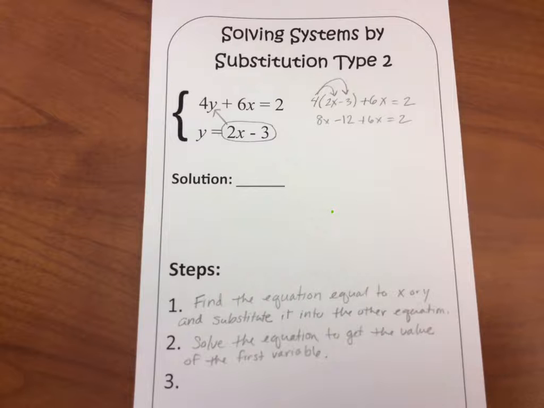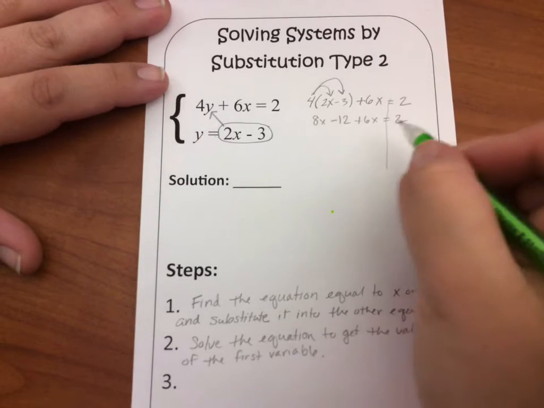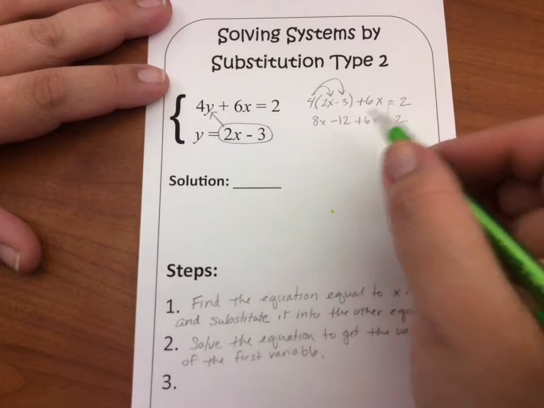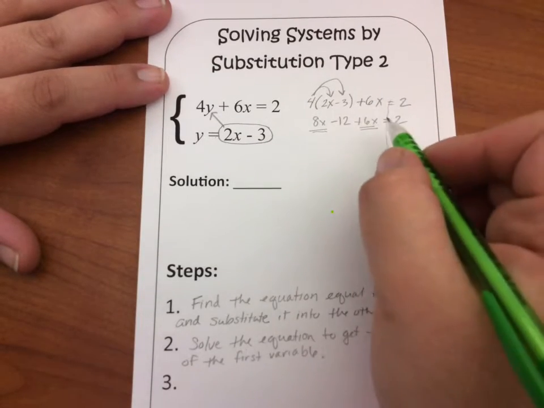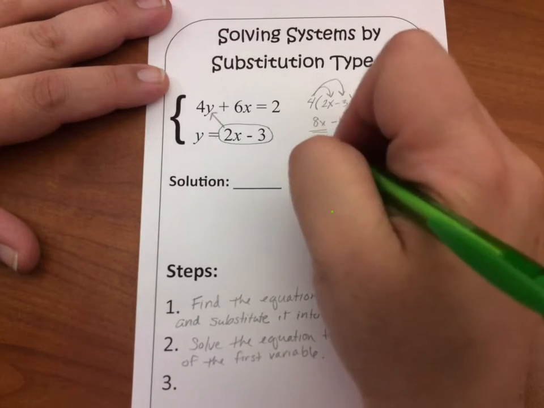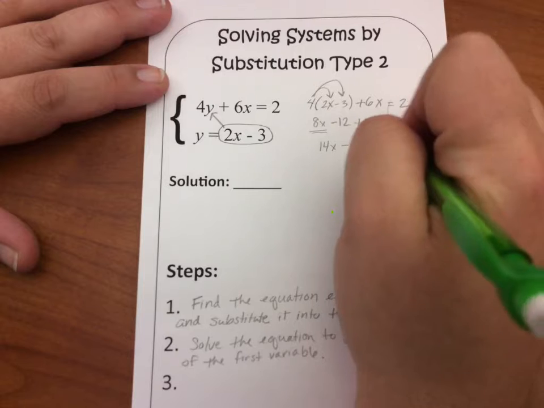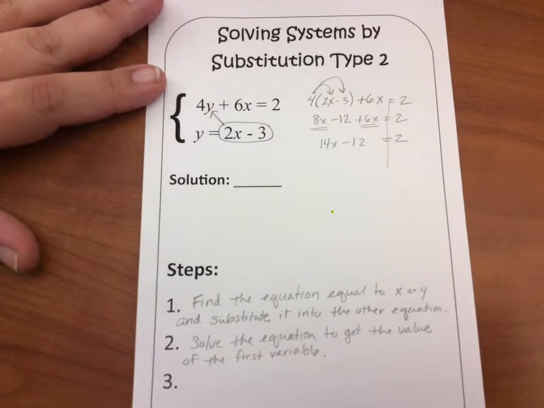So to continue to solve, I notice my equal sign is way over here on the right. On the left I have 3 terms, and 2 of them have x's. So I'm going to combine my like terms together. I've got 8x and plus 6x, so both positive. 8 plus 6 is 14. 14x minus 12 equals 2. I don't use inverse operations here because they're on the same side of the equal sign.